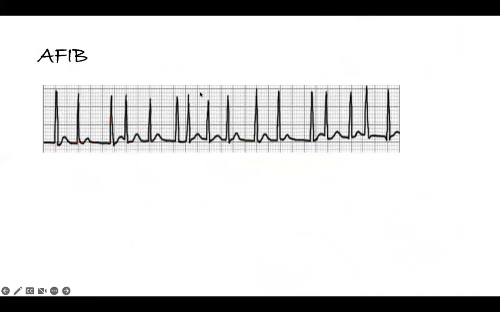So remember, stable, unstable, the same thing. This patient is also the same thing. So if they have AFib, they're stable, I control their rate. So I give them digoxin, I give them amiodarone, beta blocker.